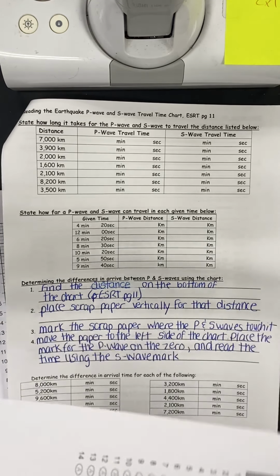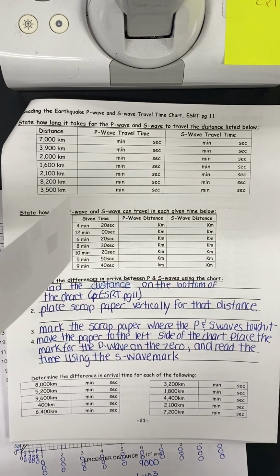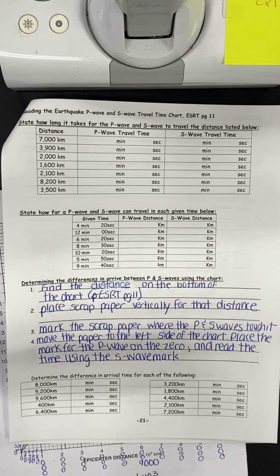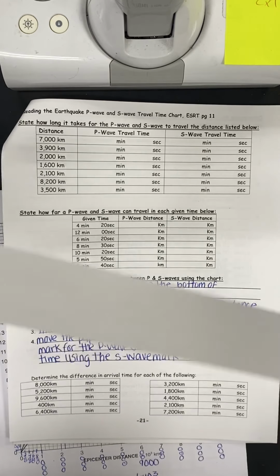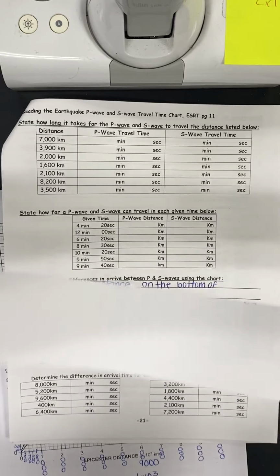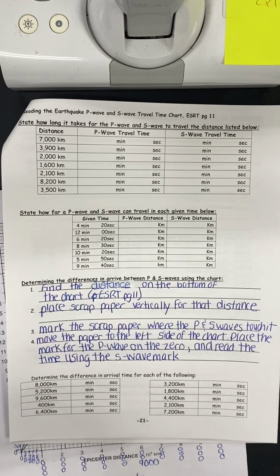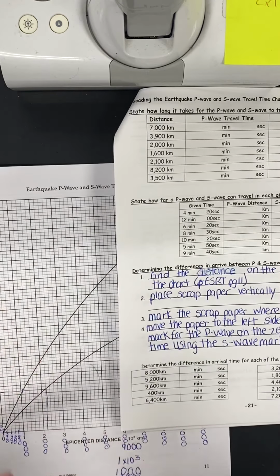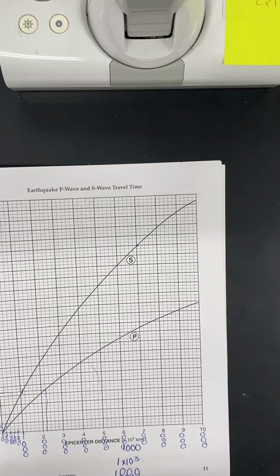What you're going to need is a piece of scrap paper. Now, I do have a whole bunch of them cut up over there in the green bin, so if you haven't already gotten one, go grab one now. I mean, there's nothing fancy about my scrap paper. I just cut up a bunch of old, like, bubble sheets nobody used. So there's nothing fancy. You can use any piece of scrap paper you own, including your math homework, or even this packet will work, because we're just going to be using the scrap paper on your ESRT page 11.